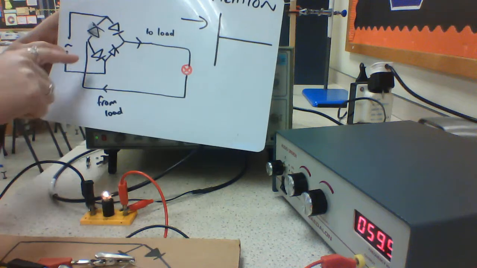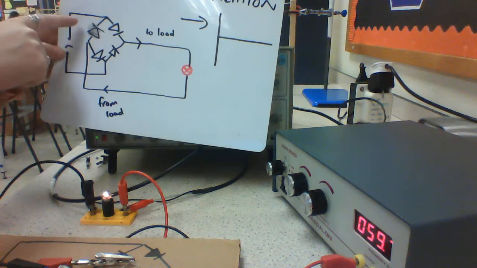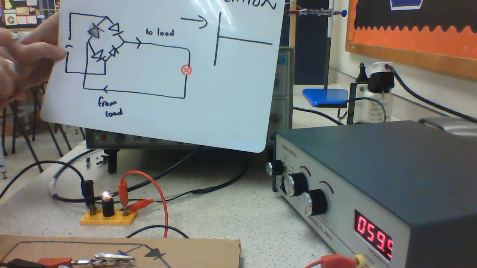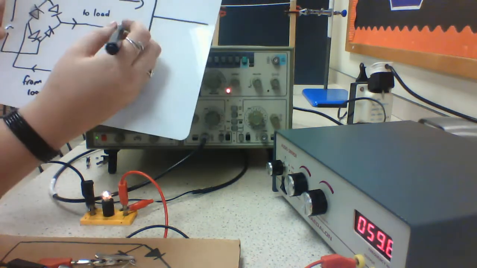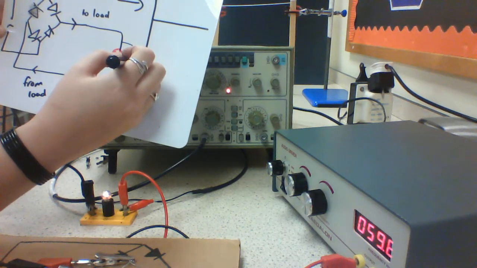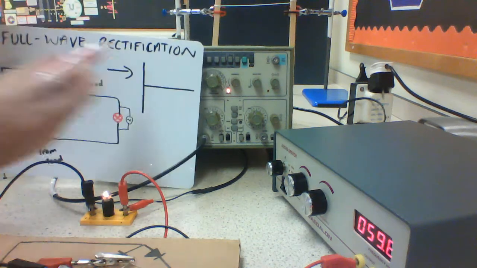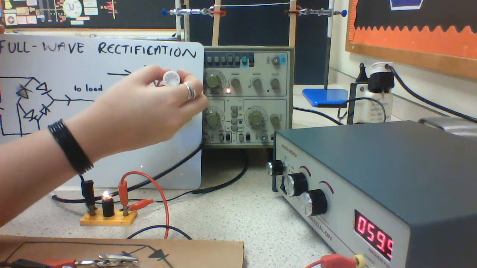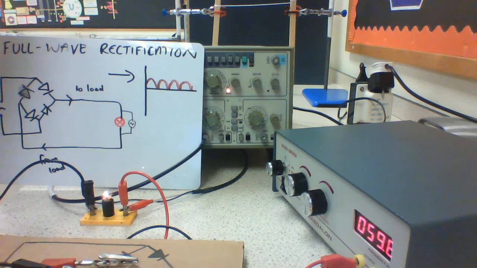To the load, so here, where the load is, the circuit with the load, I'm always getting a direct current. Through the diodes, it will switch back and forth, but because of the setup of the diodes, it will always give me a direct current through my load. So my CRO that is connected here gives me my full wave rectification, and I get peak, peak, peak, peak, and so on. But I'm still not getting a direct current, which is a straight line.